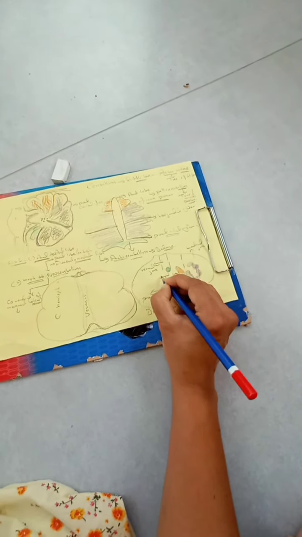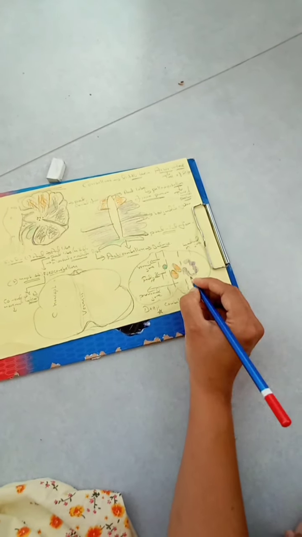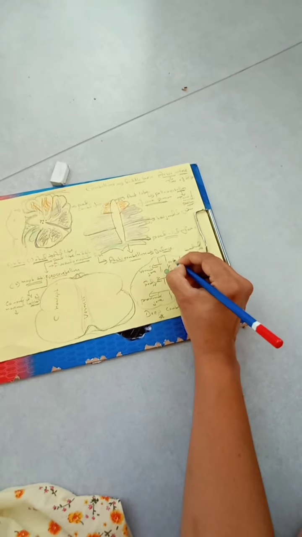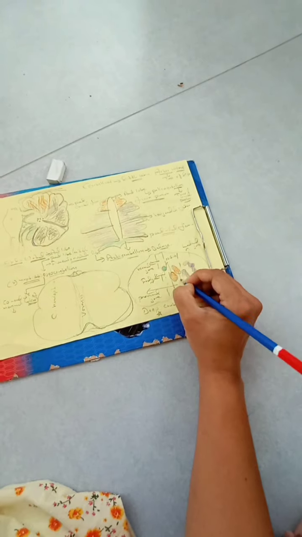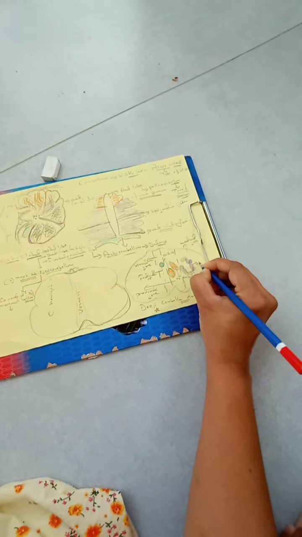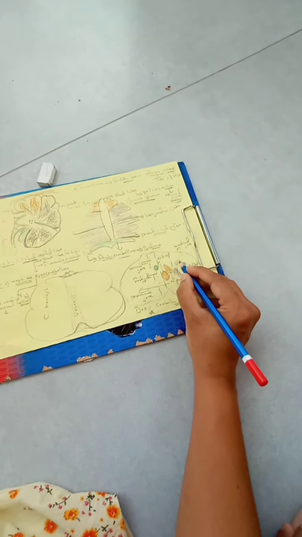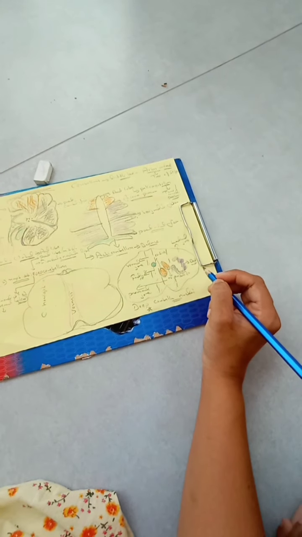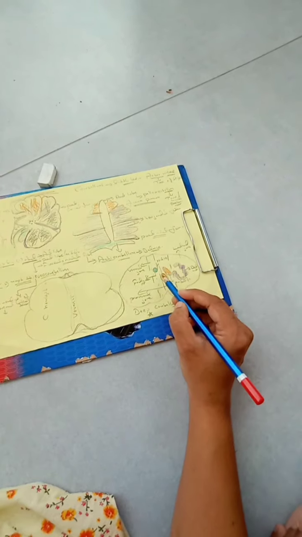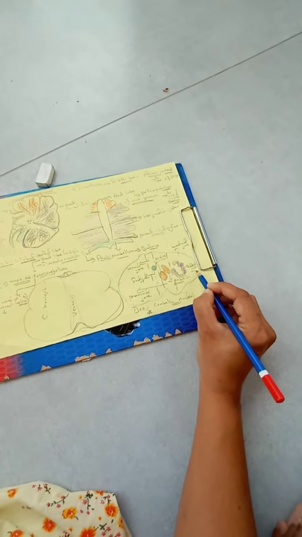What are they? I'll tell you. This is called the fastigial nucleus. These two: one is nucleus globosus, globe-like. This is nucleus emboliformis. This is the dentate nucleus. I'm sorry, my handwriting is not so good. Dentate nucleus, the largest of all. Okay, fastigial nucleus, nucleus globosus, nucleus emboliformis, and dentate nucleus.